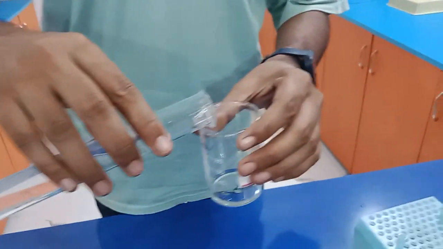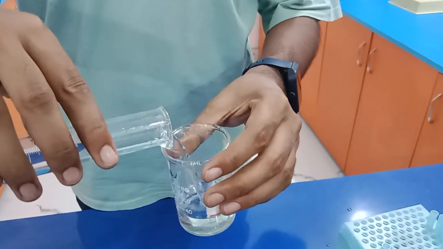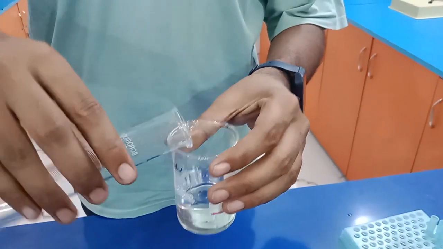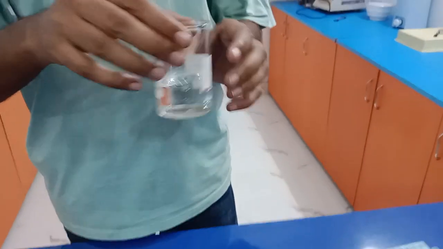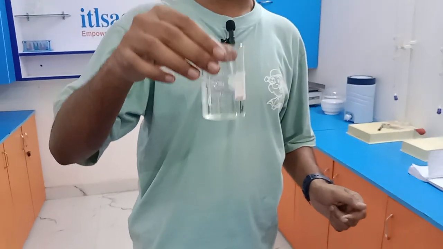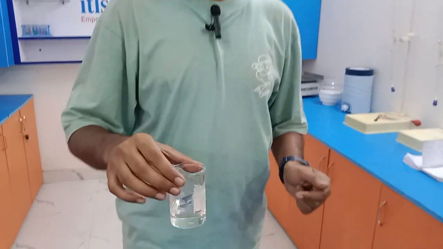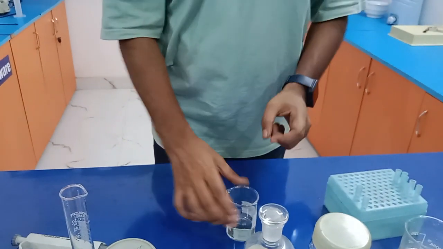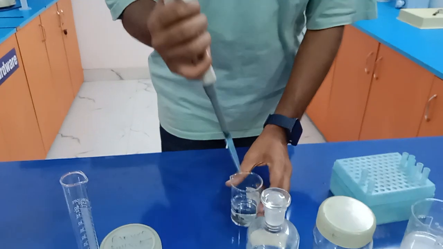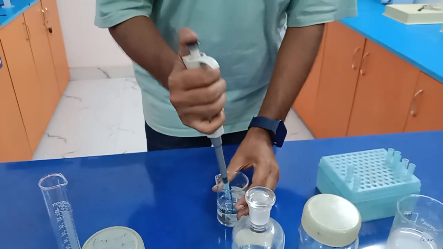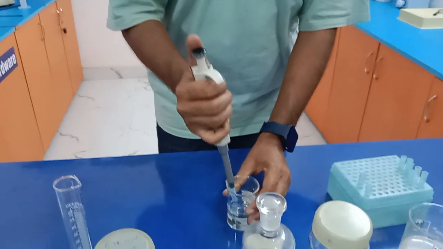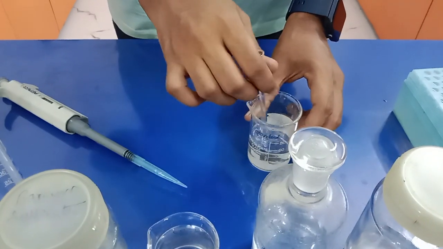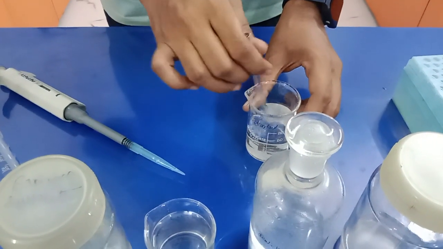Now I'm going to pour this 42 ml of distilled water into this 3 ml. So now its volume becomes 45 ml. Now I'm mixing it properly with the help of a glass rod.